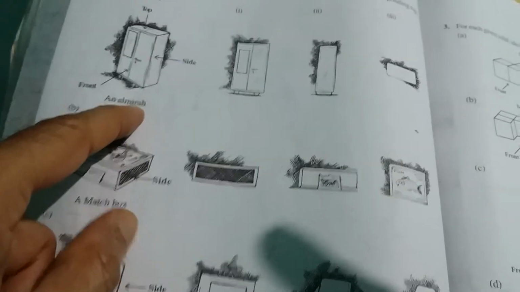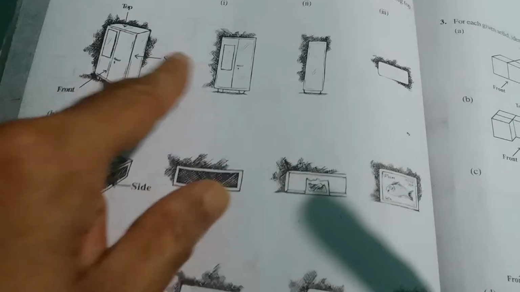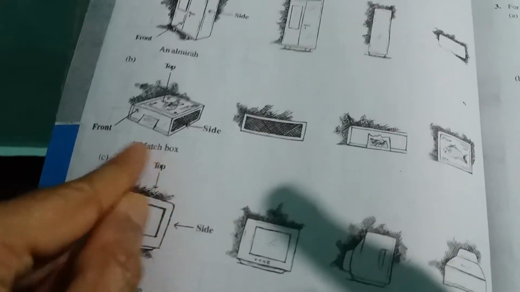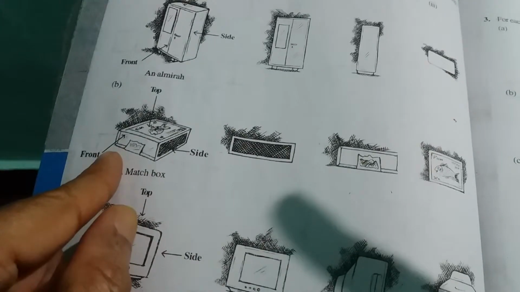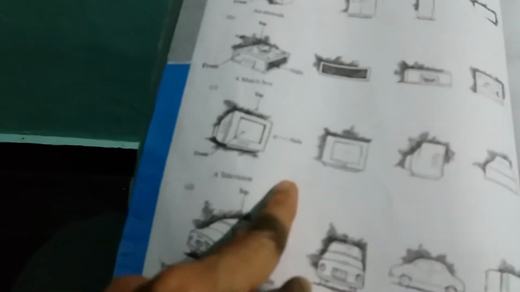Now, an almirah has different views. As I said, top view, front view, side view. Now, a matchbox. It also has a front view, top view, side view. A television. A car. You see, a car. Its various views: view from front, top view, side view.